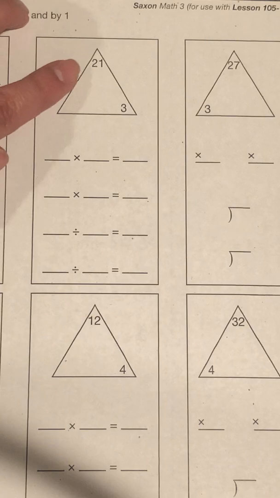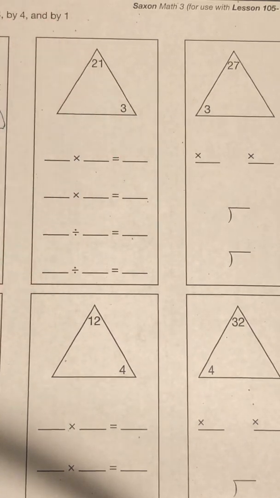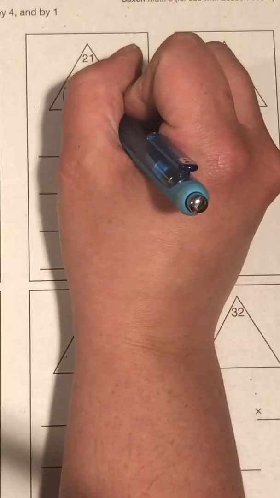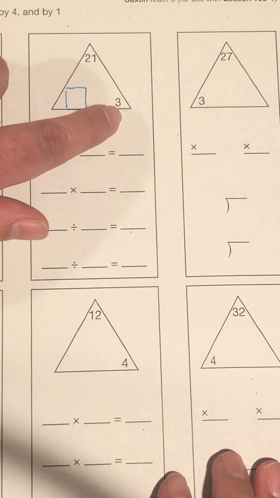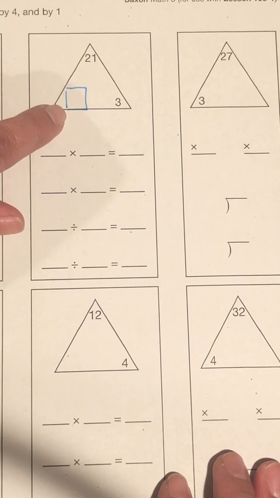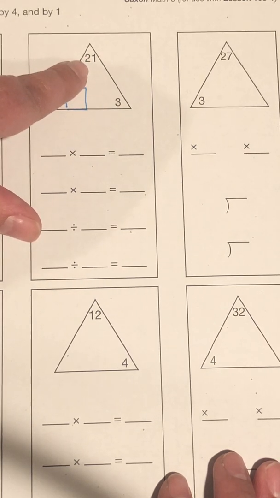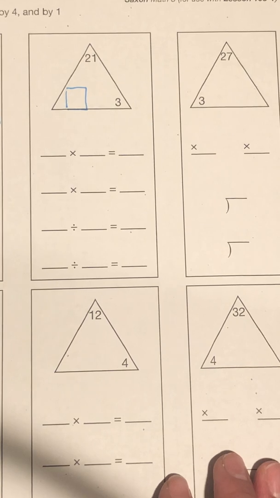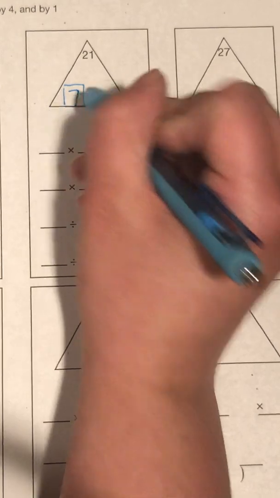Okay, so now we have 21, and then one of our factors is 3. Okay, so we have 21 things, and we're going to divide them into 3 groups. How many things are in each group? Another way we can think about this is what times 3 equals 21. What would that number be? That number is 7.